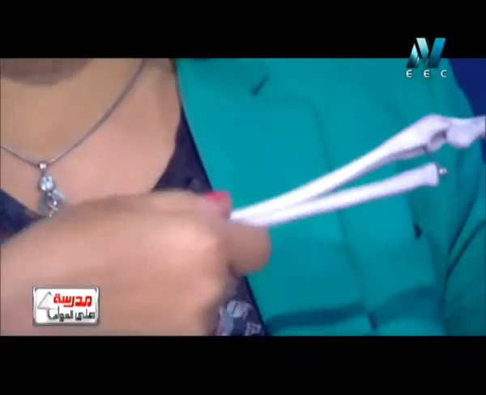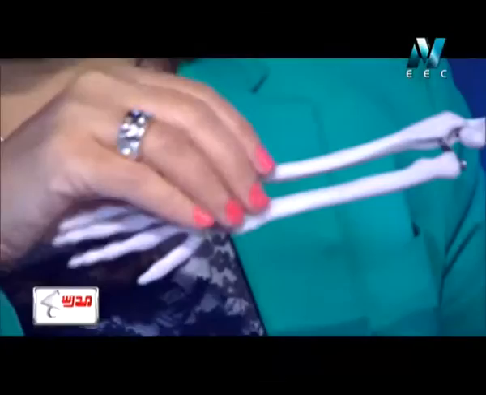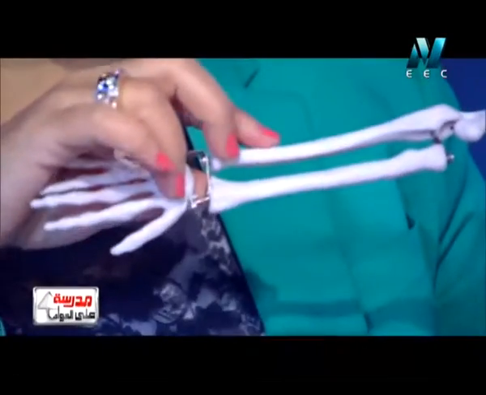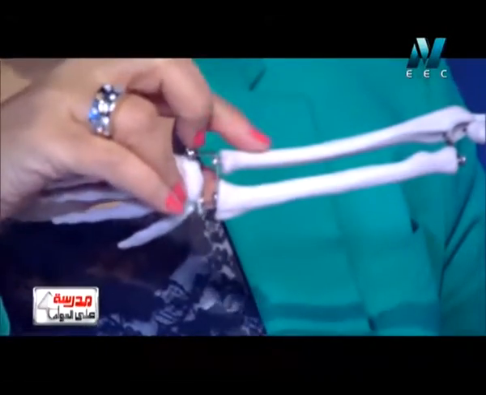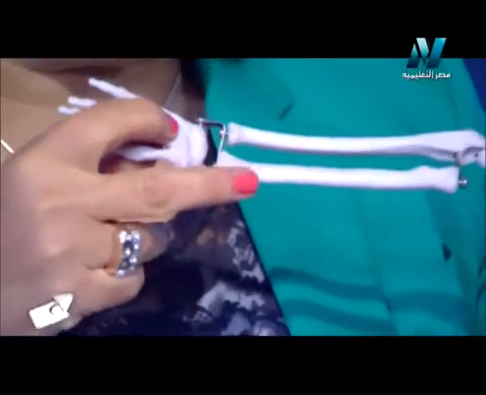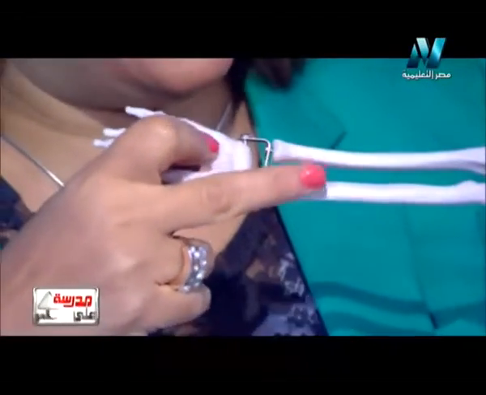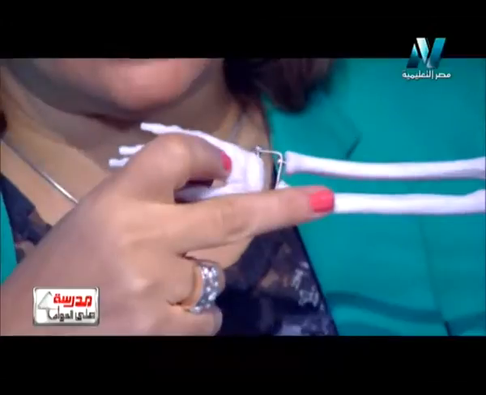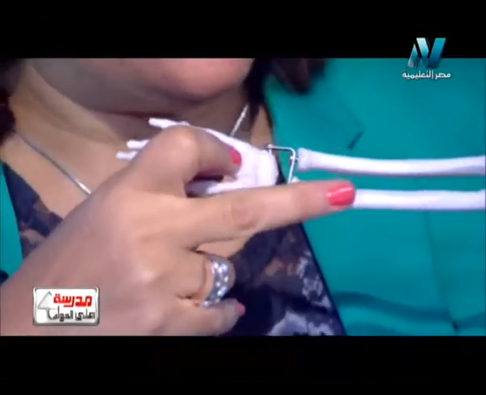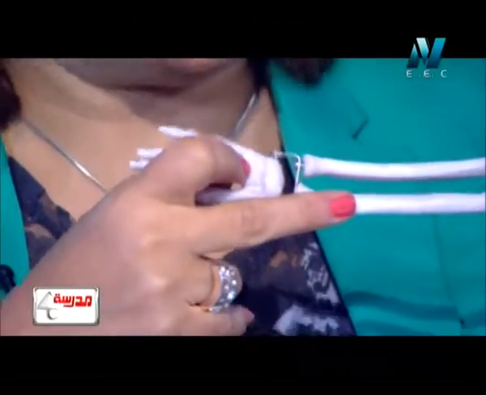This is the lower arm, supported by two bones, which are called the radius and ulna. As you look here, the radius is smaller than the ulna and rotates around it.